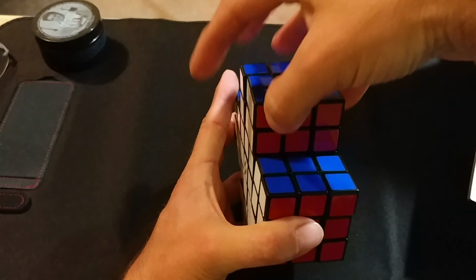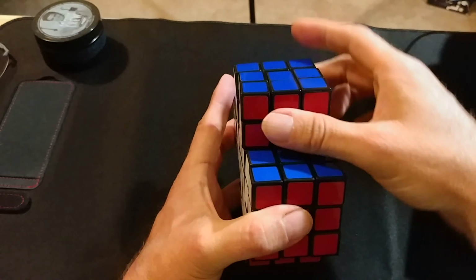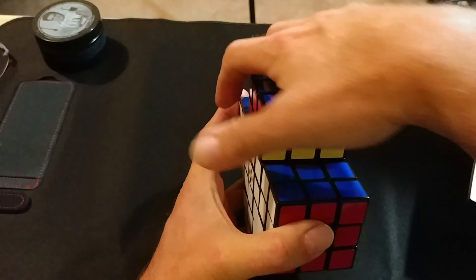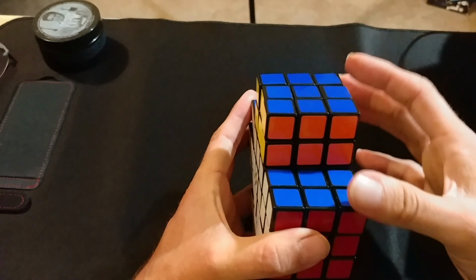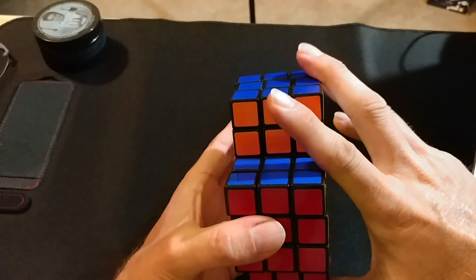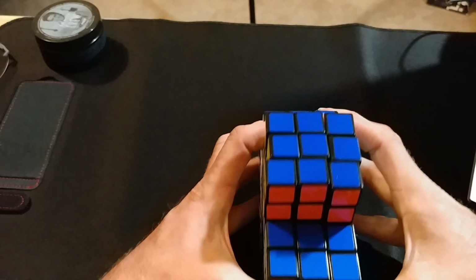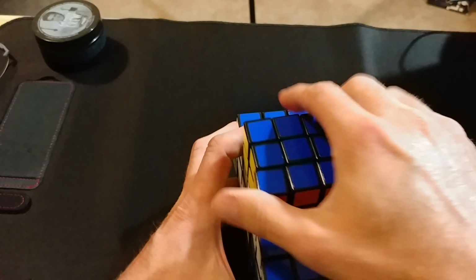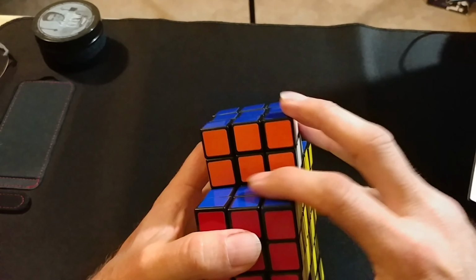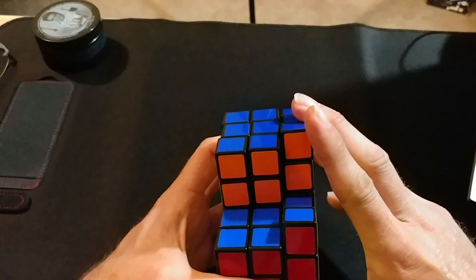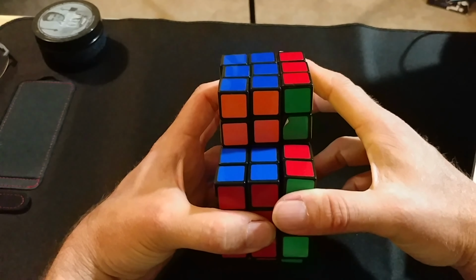Take both layers, go 1, 2. Take the right side and turn 1, 2. This thing really sticks.